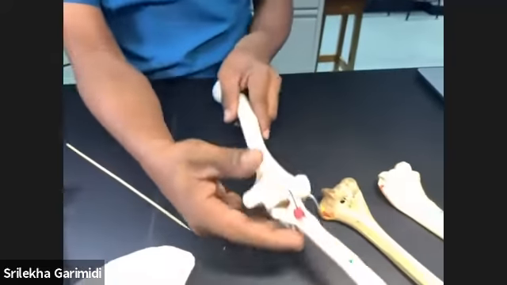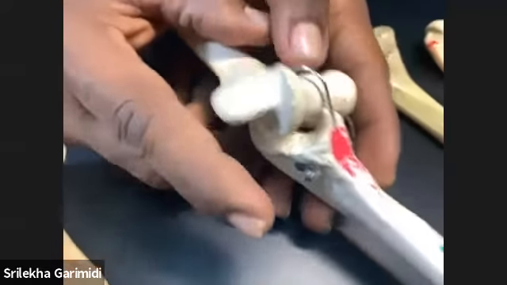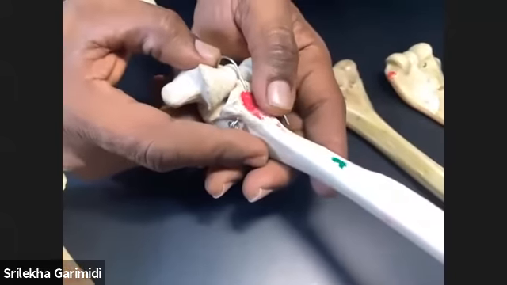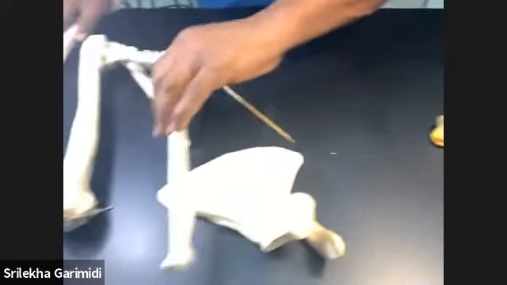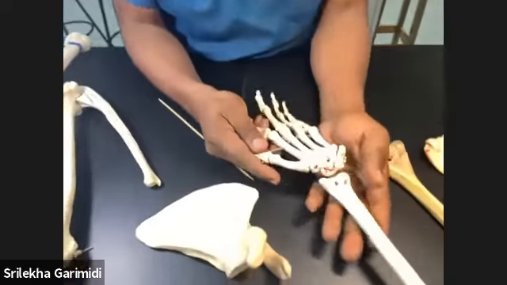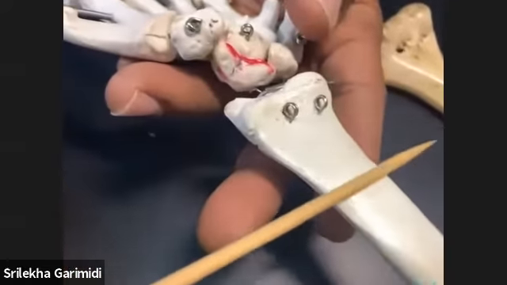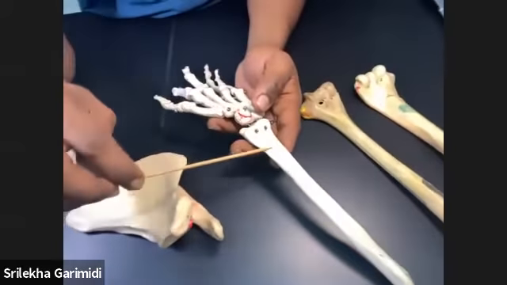By the way, on this topic, when the elderly fall on the outstretched hand, they tend to fracture the distal end of the radius. So this is the radius, this is the distal end.